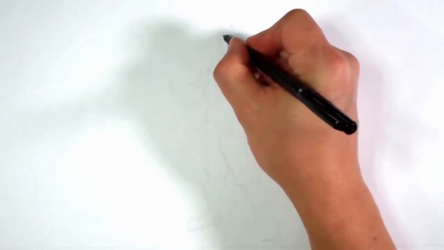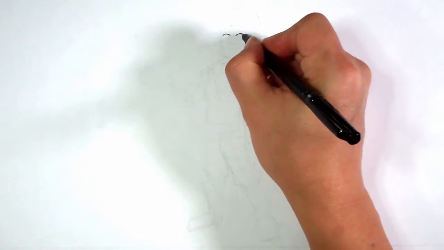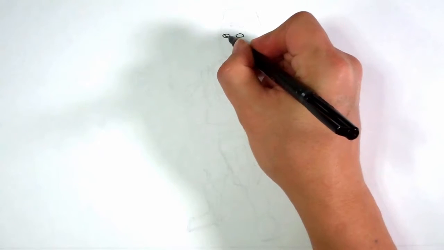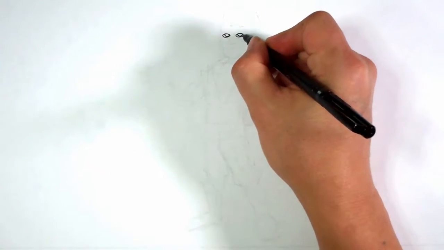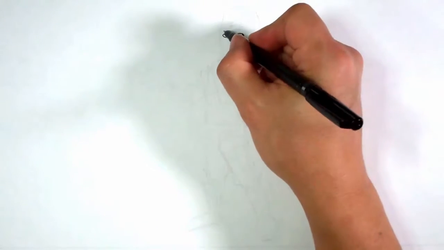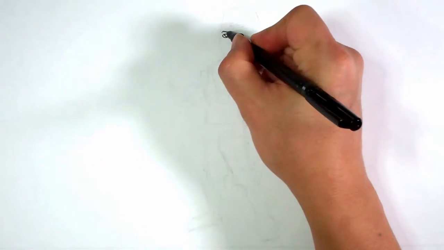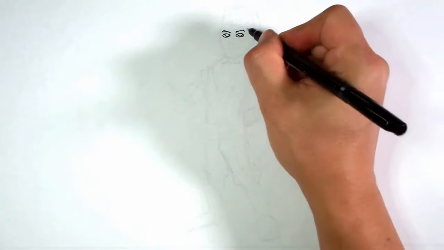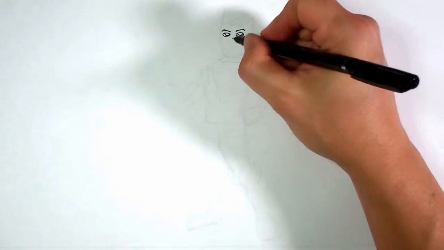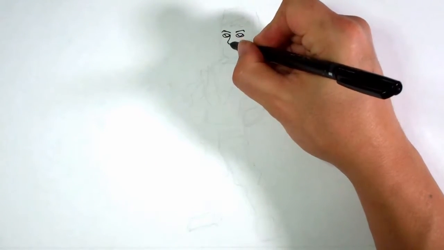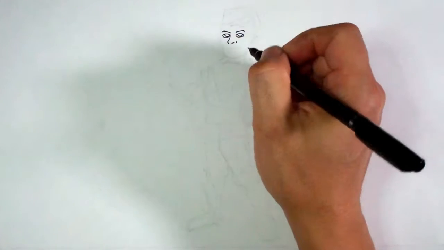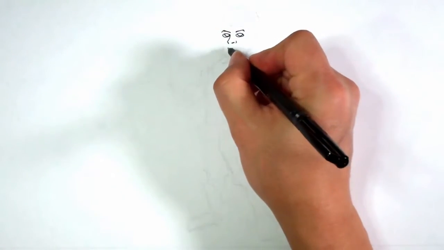So I'm going to start with his eyes. I'm going to give him some eyes, like this. And then the pupils and his brow. I'm going to do like this. Okay. And let's see, he's got a prominent nose, so we're going to go ahead and just do that. And that'll give us his nose and nostrils, right?